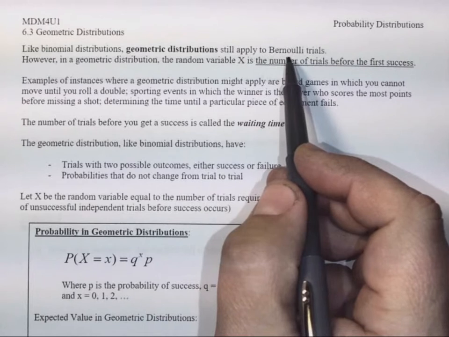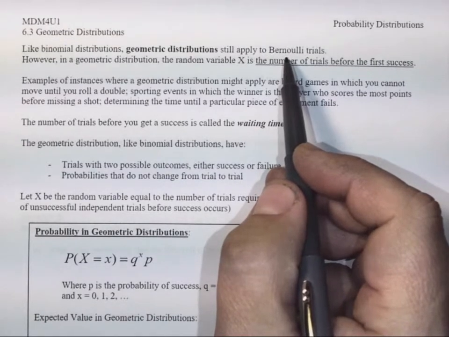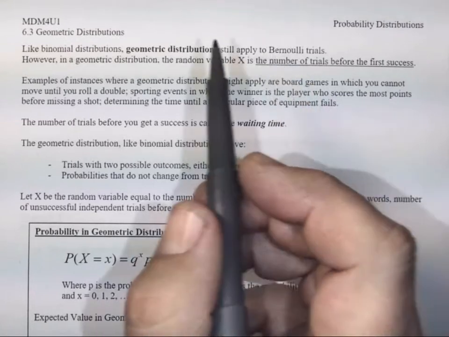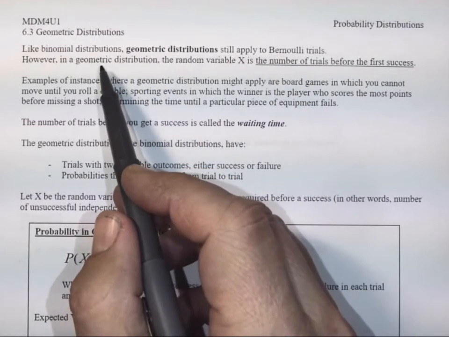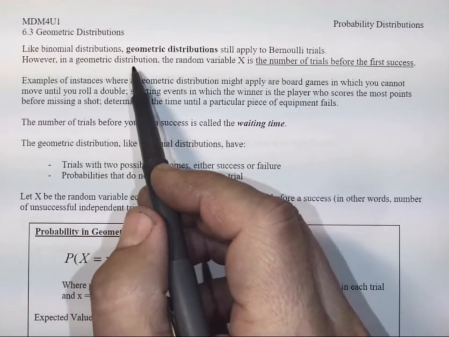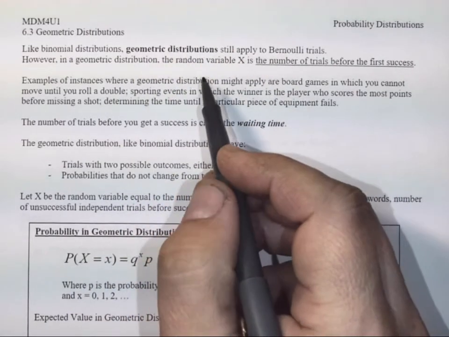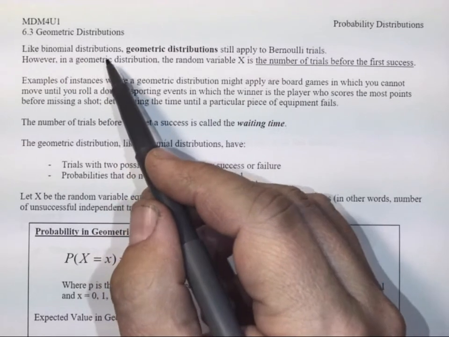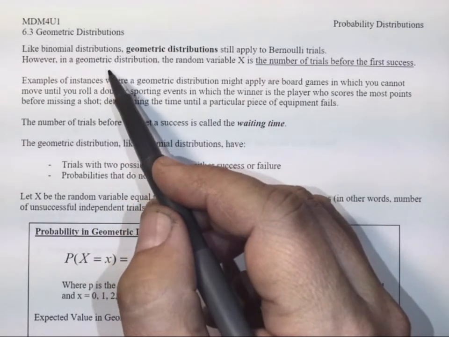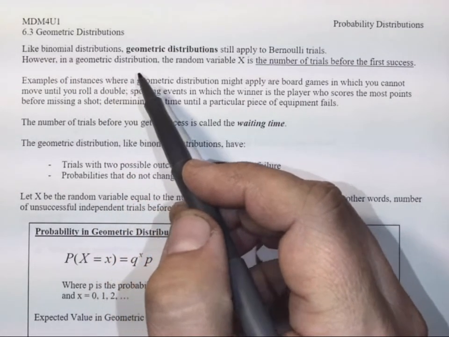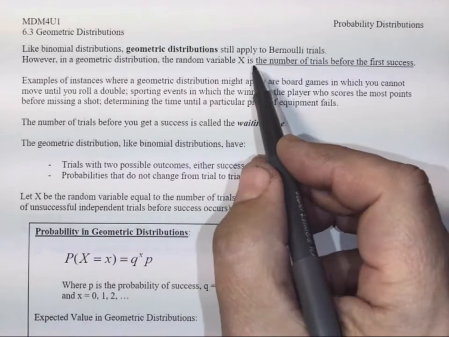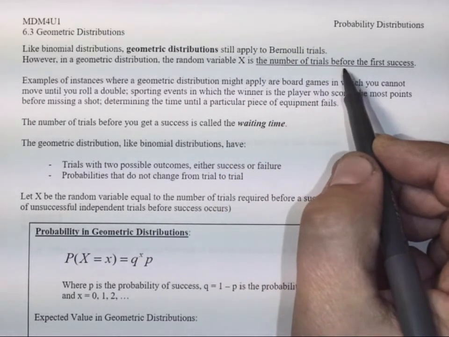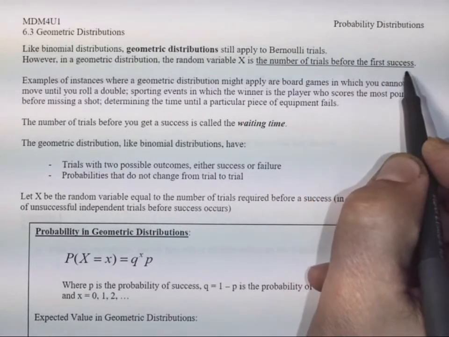And if you remember what a Bernoulli trial is, it's either success or failure. Either you succeed or you fail. However, the biggest difference in a geometric distribution is not how many successes you get. That would be a binomial distribution. I could have 6 out of 10 correct or 2 out of 10 correct. But instead, x, the variable x, is the number of trials before you get your first success.